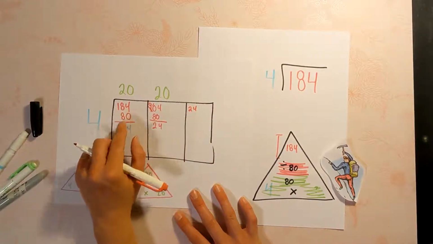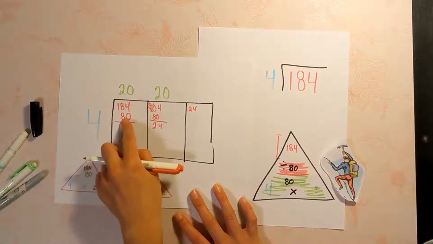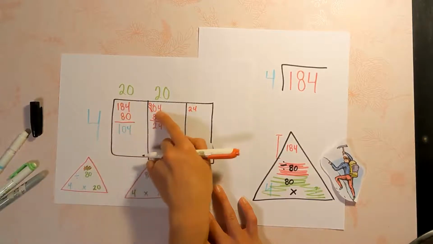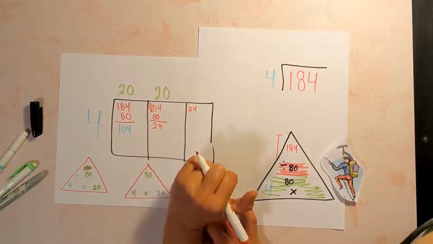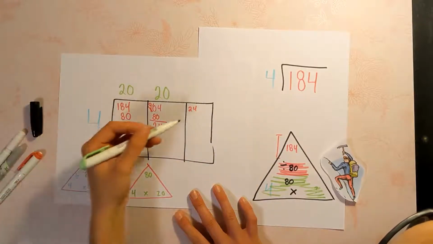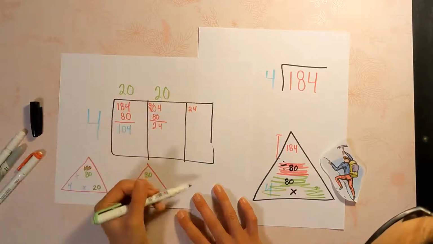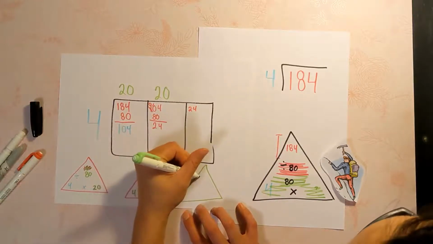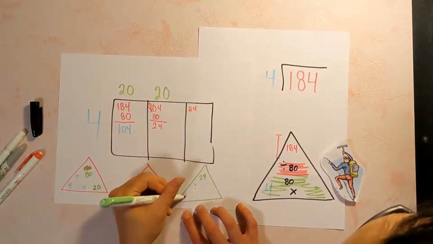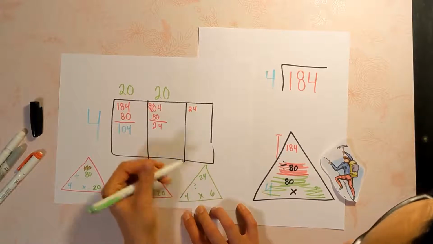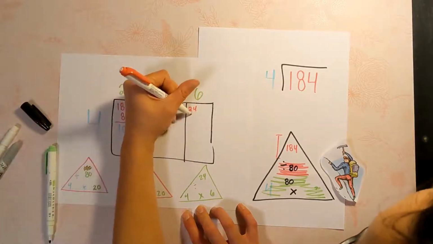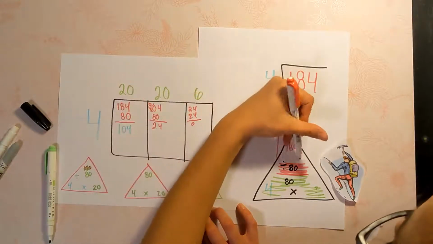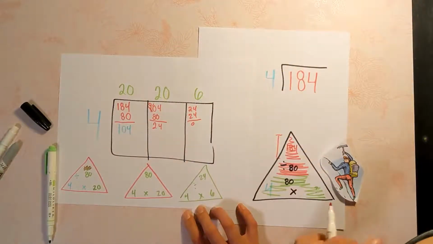So we did 80 here. We did 4 times 20 gets us up to 80. We had 104 left to work with. And then we did another 4 times 20 gets us up to 80. Now we have 24 to work with. So now we're going to do 24 divided by 4. And if you know your multiplication facts, then you know 24 divided by 4 is 6. So we'll put our 6 up here. And 6 times 4 is 24, so we have nothing left over. We made it clear to the top with no remainders.